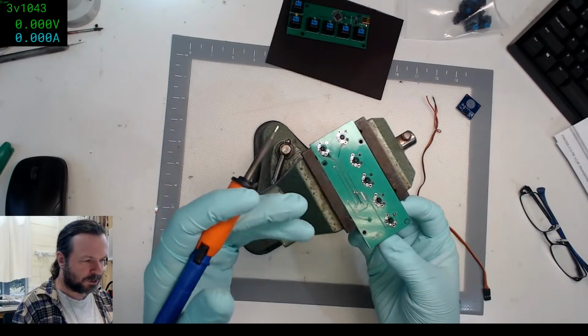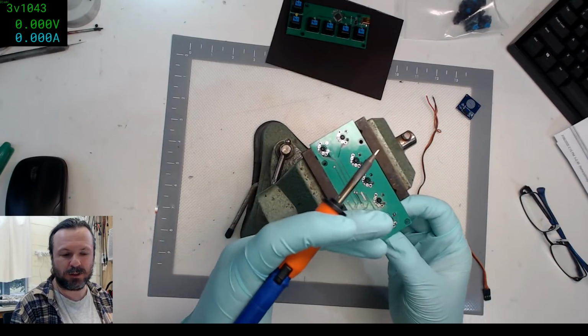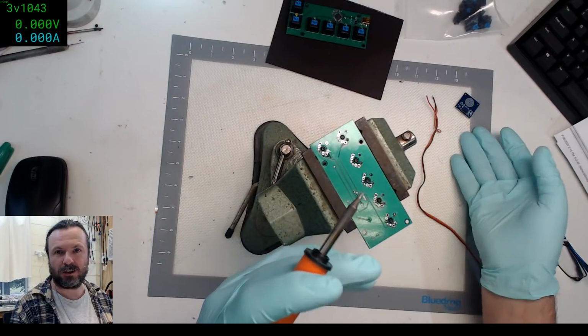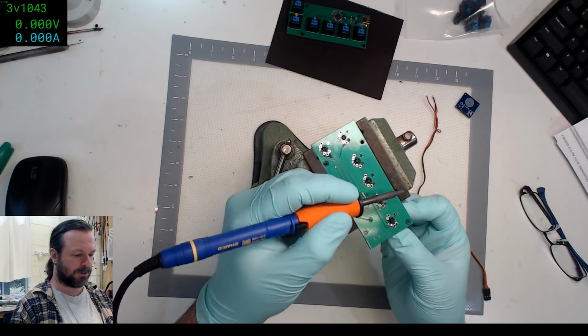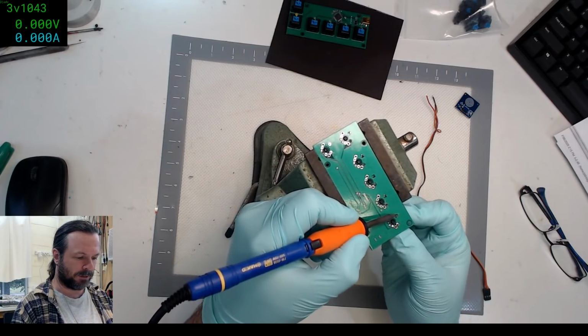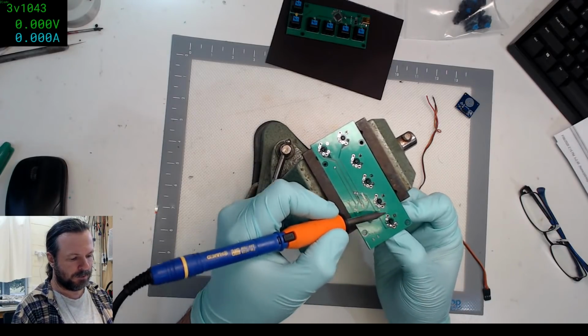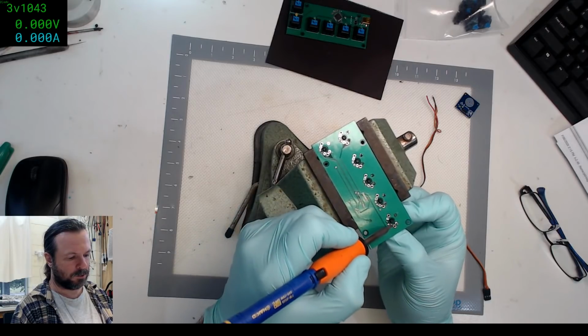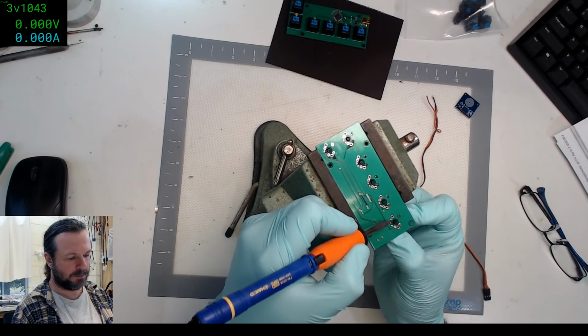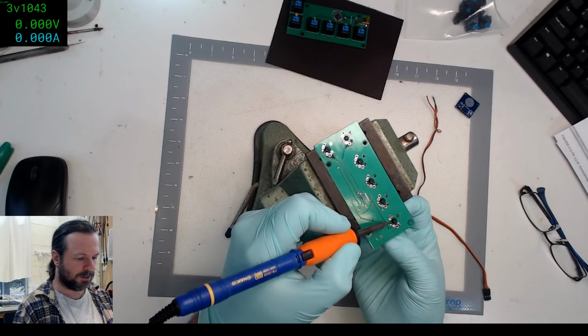It's probably a case of it probably doesn't actively pull it to ground. It just simply rests at open line or something like that. I don't know exactly. All I know is it's not working properly. I do have to take the damn LEDs out.